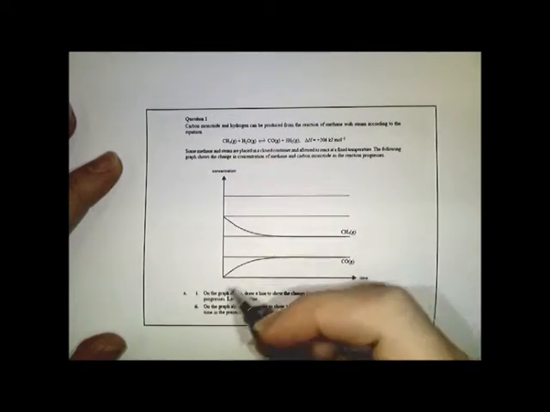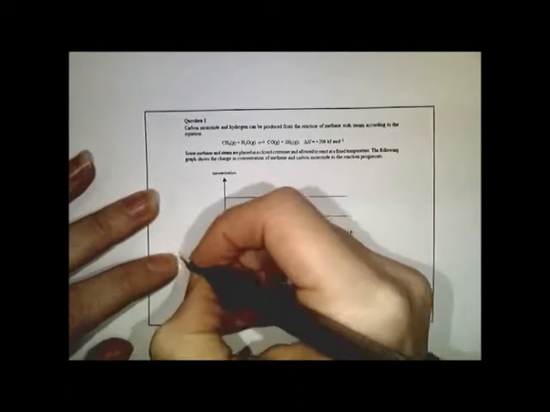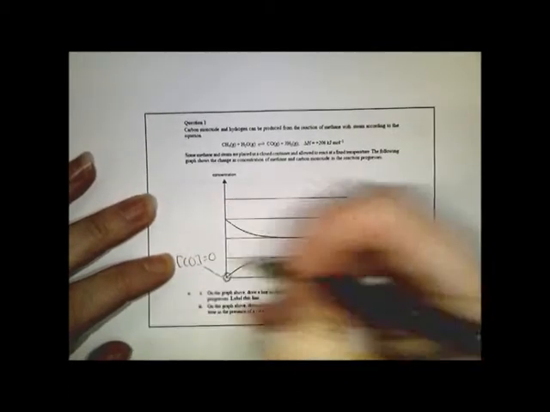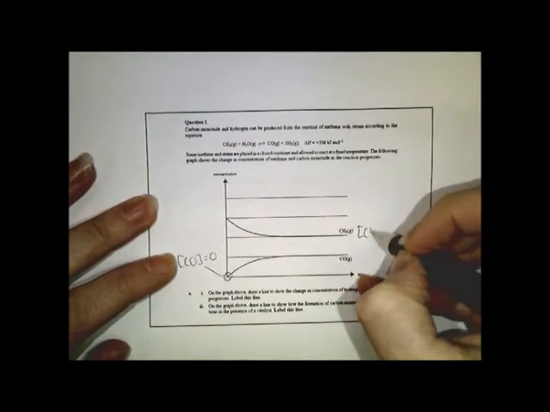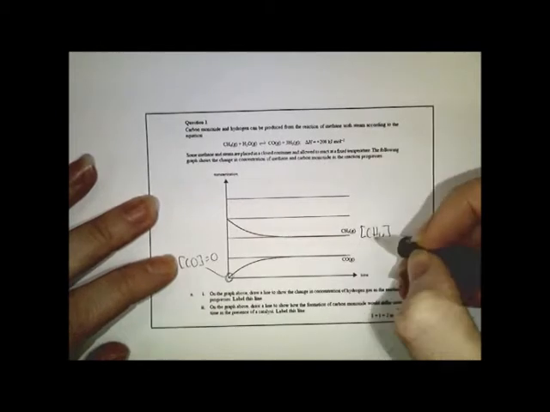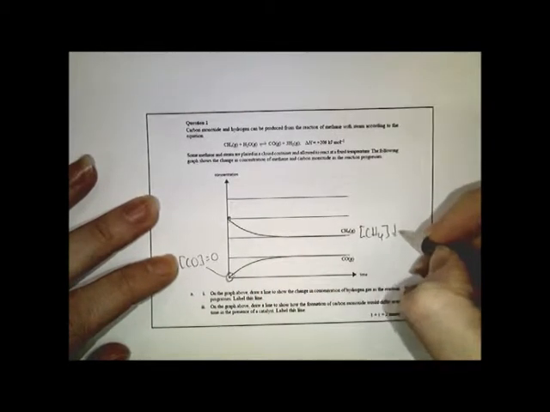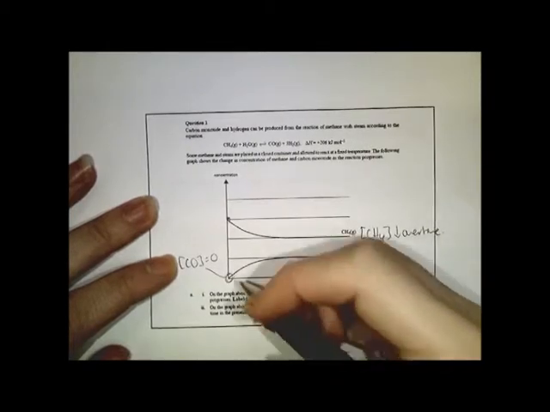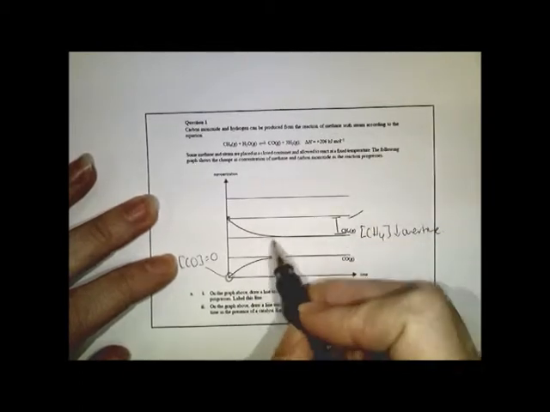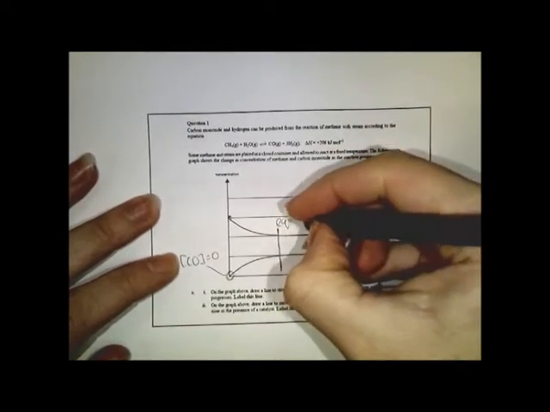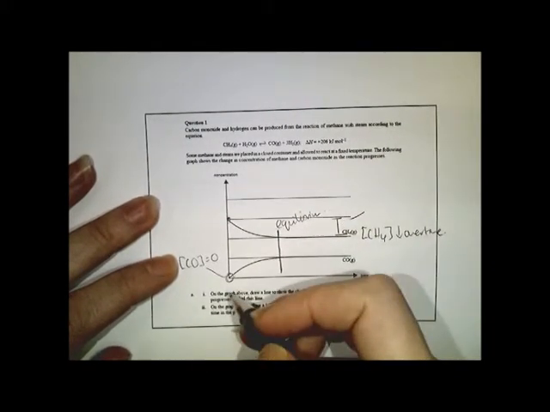Carbon monoxide at time 0 had a 0 concentration, but the concentration of CH4 at time 0 was up here, and then it decreased over time. So CH4 decreased by 1 unit until we reached equilibrium, and CO increased by 1 unit, telling me that initially there was no CO.